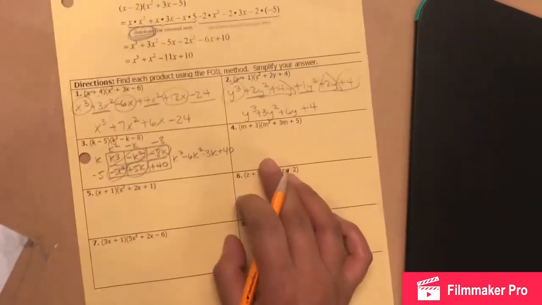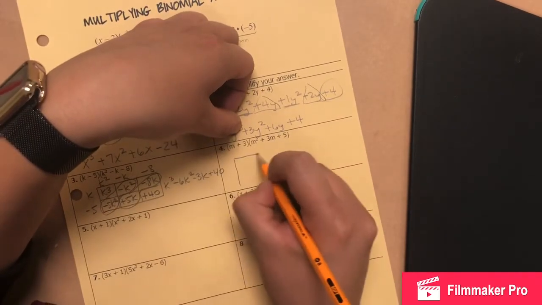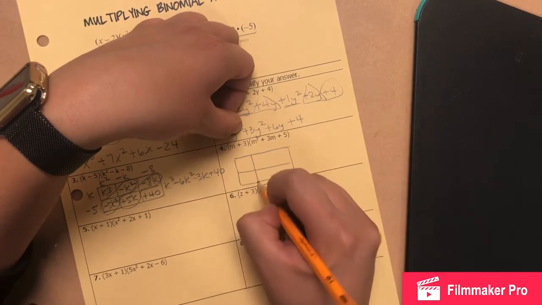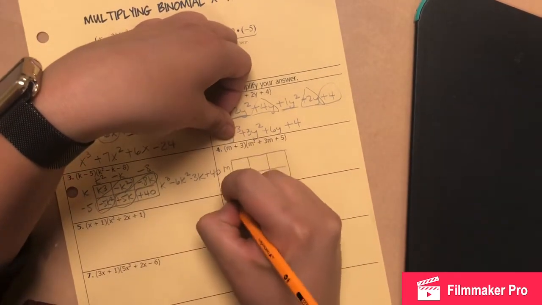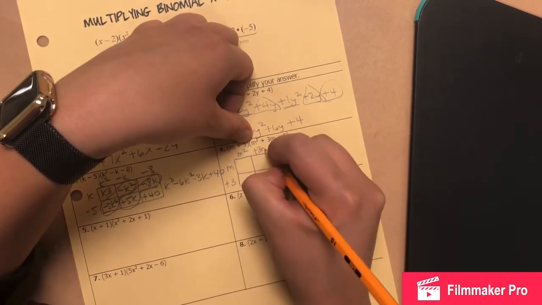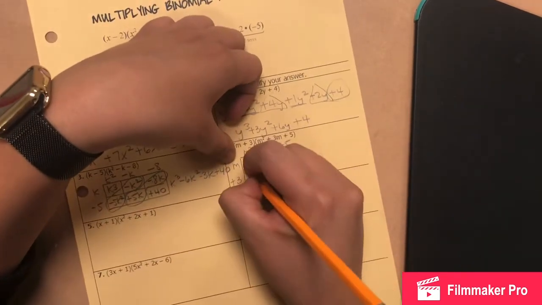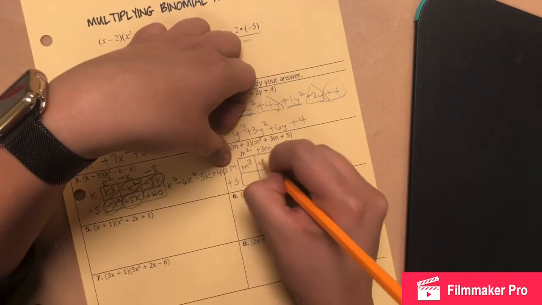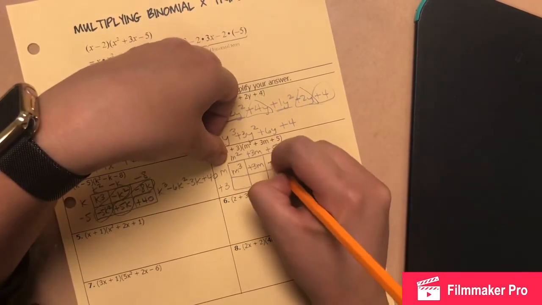So let's do another box method with number 4. So again, I'm just going to draw a rectangle. You don't want to use an actual square because it's a trinomial and a binomial. So m plus 3 and then m squared plus 3m plus 5. This box is m squared times m is m cubed. This box is 3m times m is positive 3m squared. This box is positive 5 and m is positive 5m.